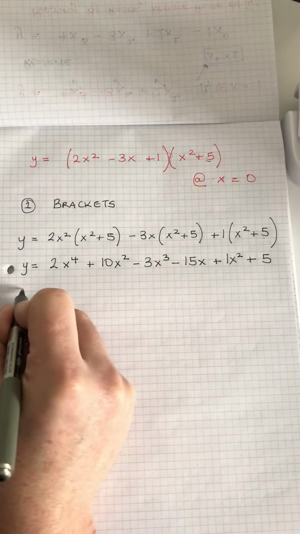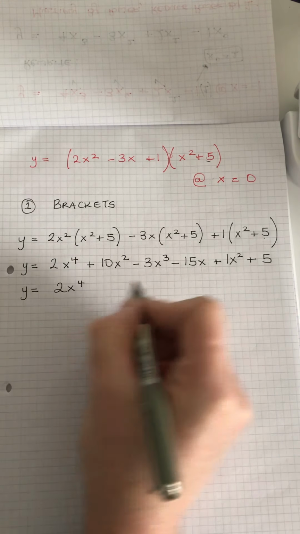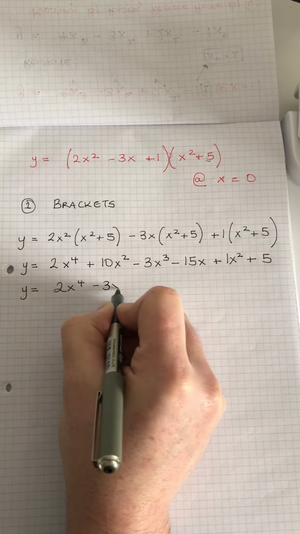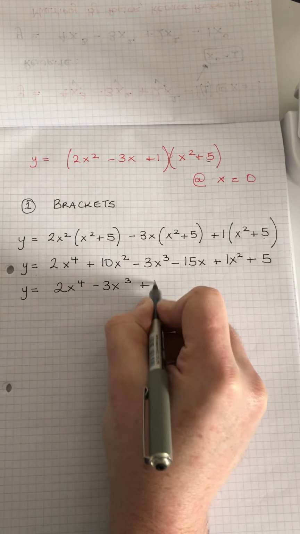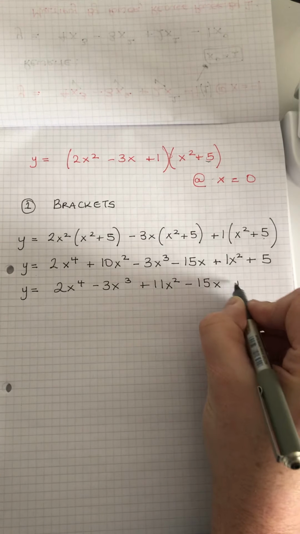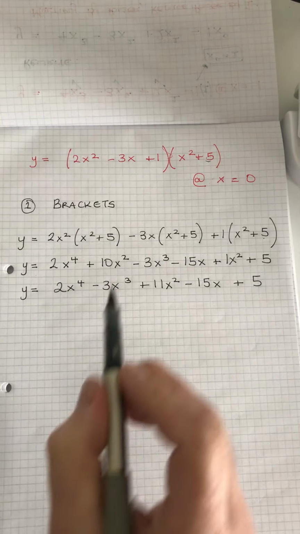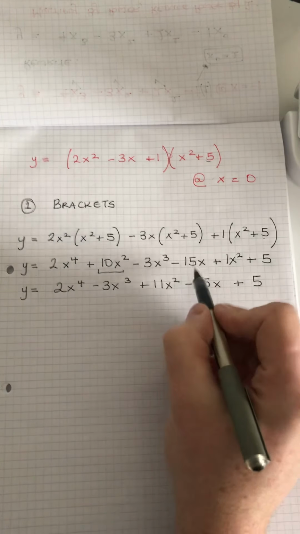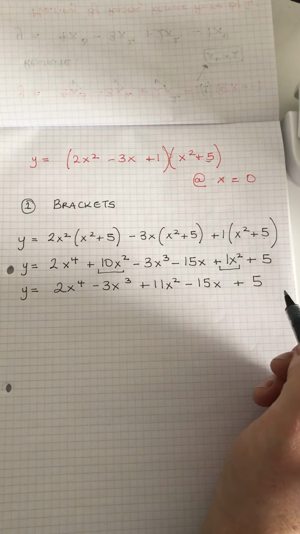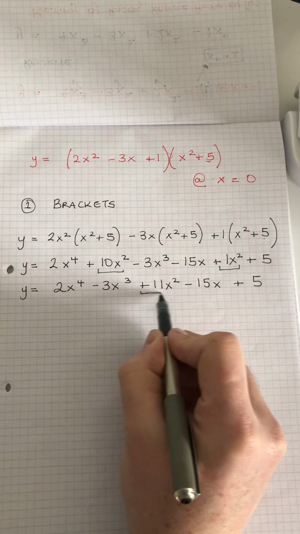So I'm going to tidy that up. y equal to 2x to the power of 4 minus 3x cubed plus 11x squared minus 15x plus 5. Okay, because I have x squareds and x squareds, so I've tidied them up into 11x squared.